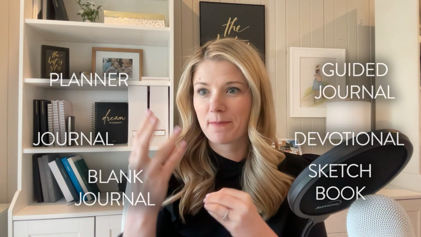Do you want to make a planner, a devotional, a journal, a guided journal, a blank journal, a sketchbook? What do you want to make? Get specific on the first thing you want to print, the first sample you want to order. That's step 1. Let's narrow it down.